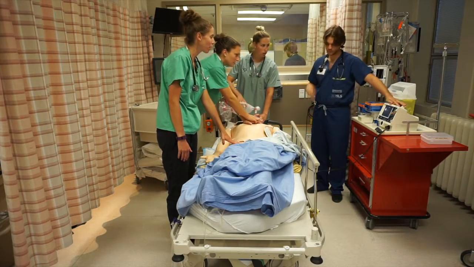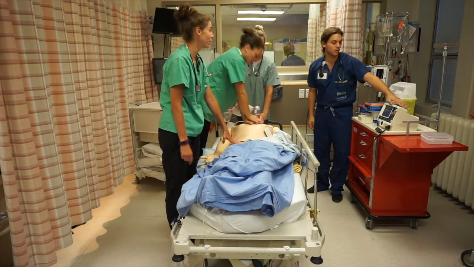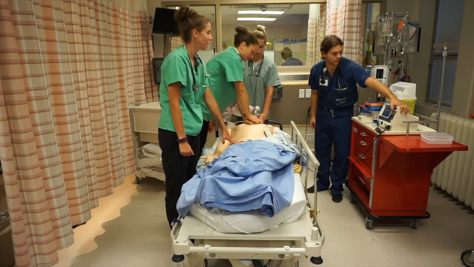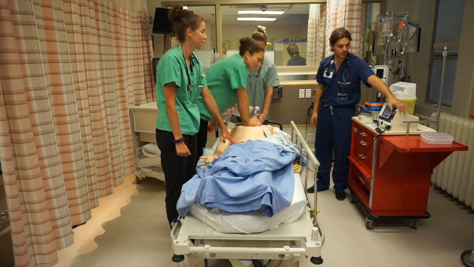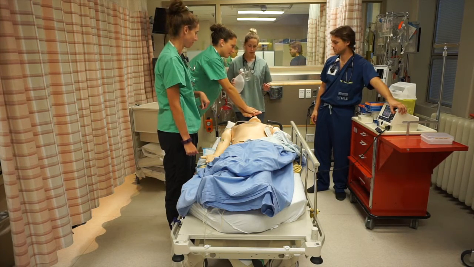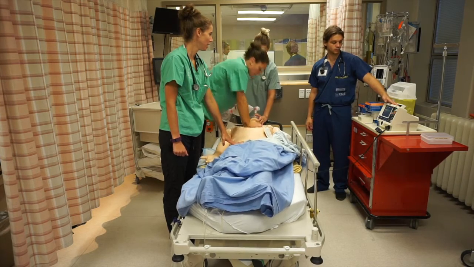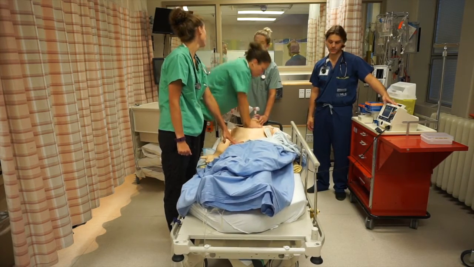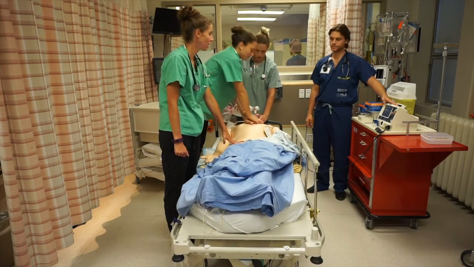Alright, so on the monitor there, it looks like he's in V-fib, so can you resume CPR? And Andrew, can you charge to 200 joules, please? Charging. Charged. Everyone clear? Clear? Shock delivered. Alright, and Savannah, can you keep track of the rounds of CPR and let me know once you've reached your 5th round? Andrew, do you mind switching after this?